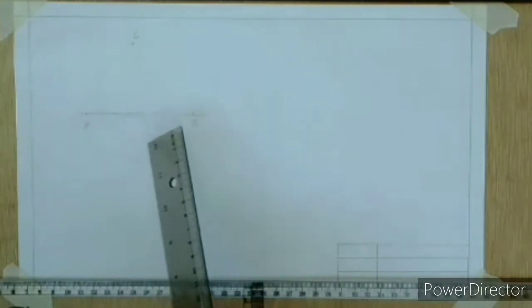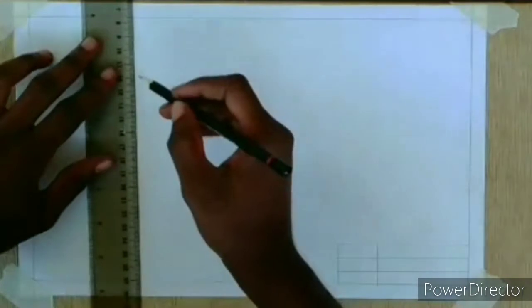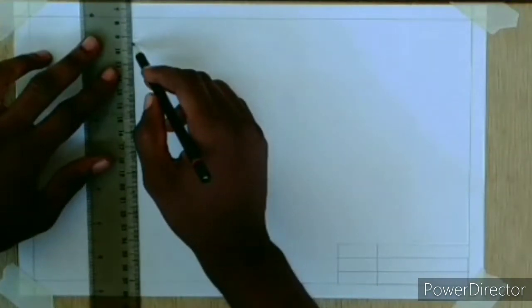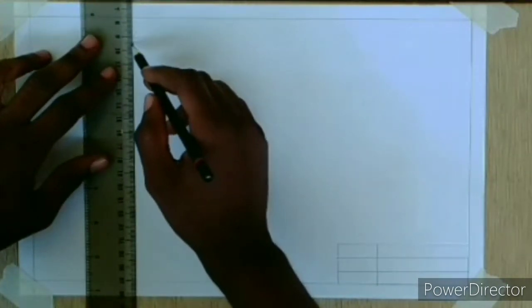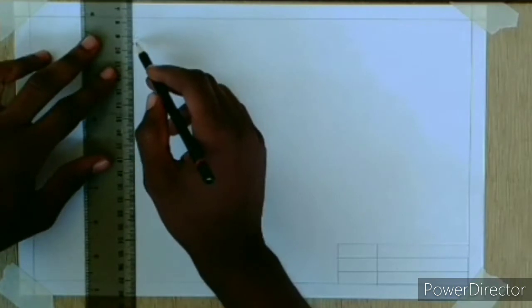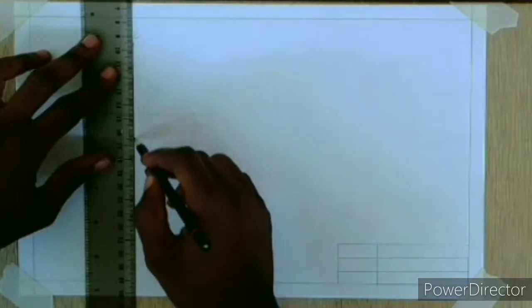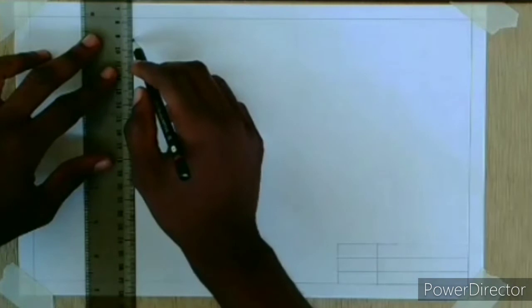So now we have our point here, and we join. You see.